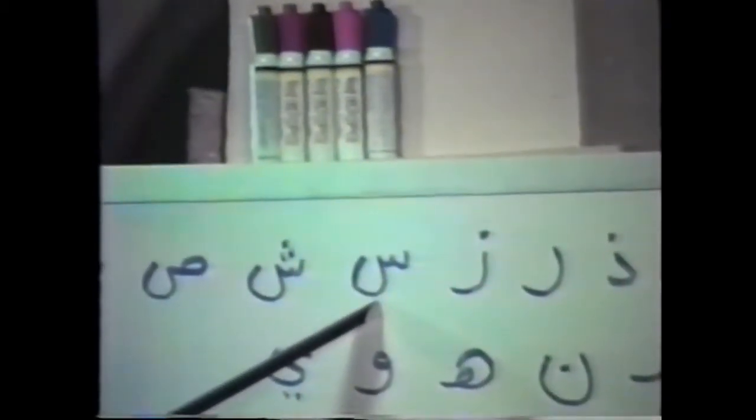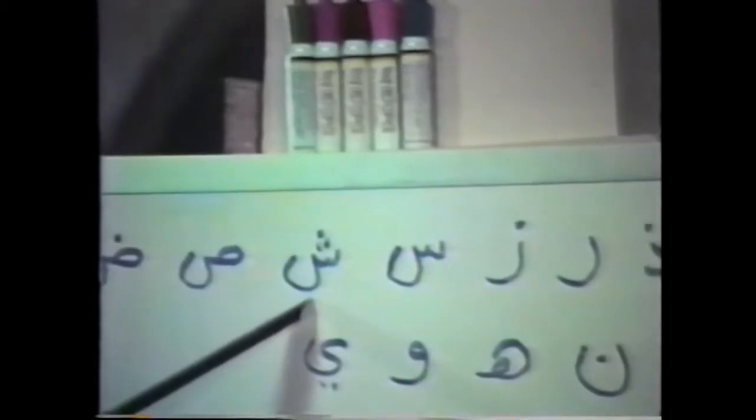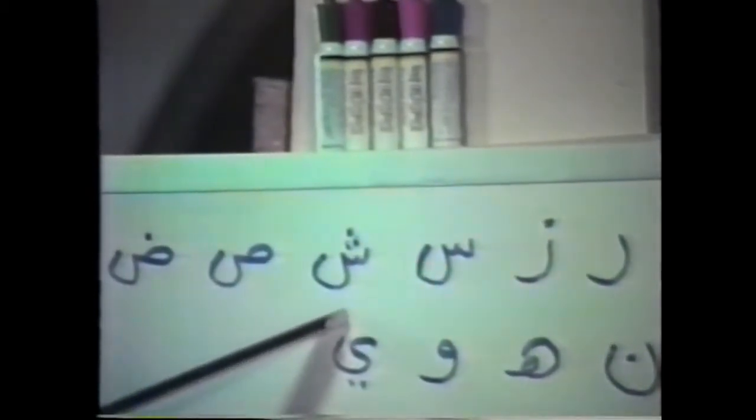This is Dal. Dal is equivalent to the English D, as in David. This is Dhal. It is like the TH in then or the. This is Ra, R, equivalent to the English R. This is Zain, equivalent to Z, as in zebra. And this is Seen, which is equivalent to S as in Sam. And this is Sheen, SH as in show.